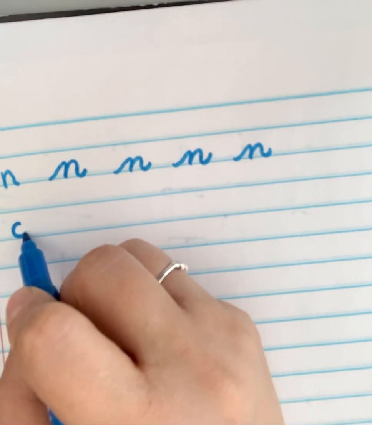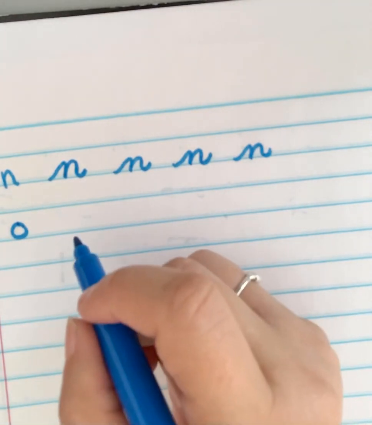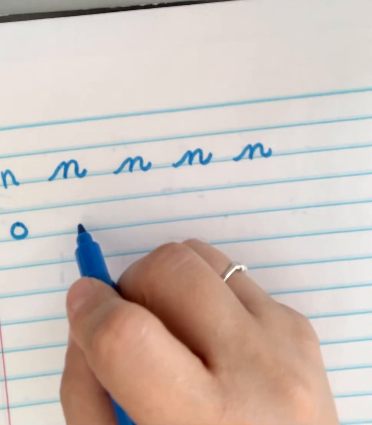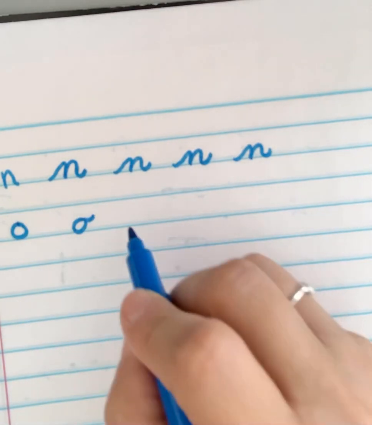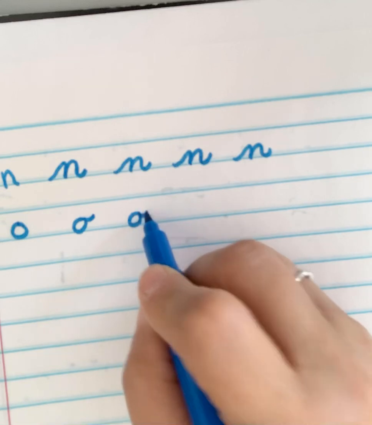Next letter would be an O. Lowercase o is pretty simple. It is like a regular O, it's a little bit slanted and it ends with a little tail at the top of the letter.